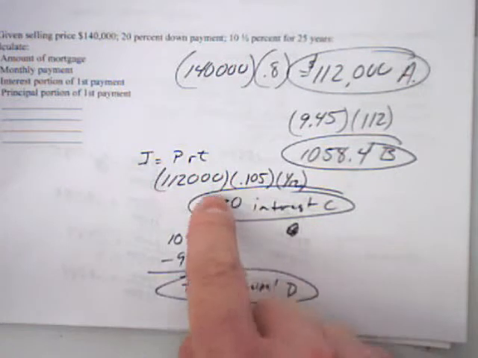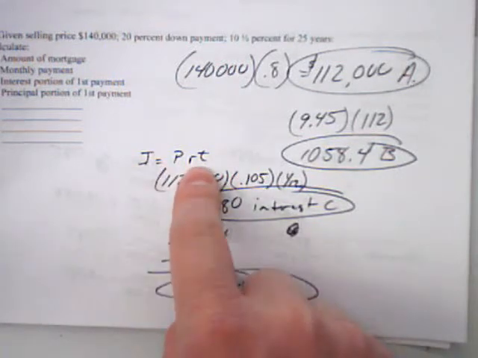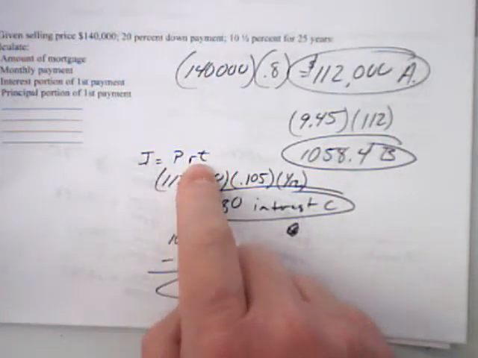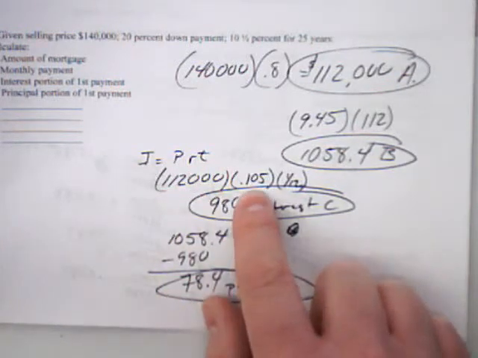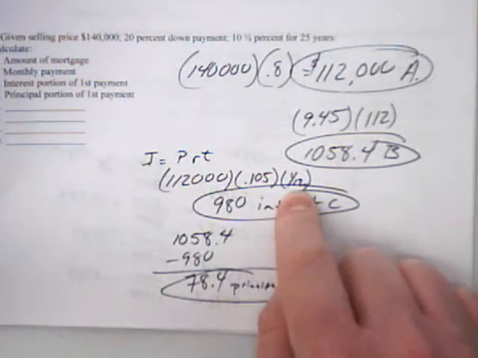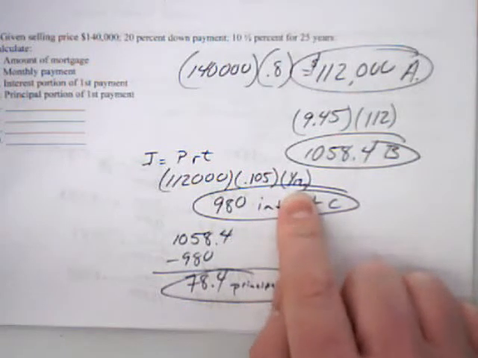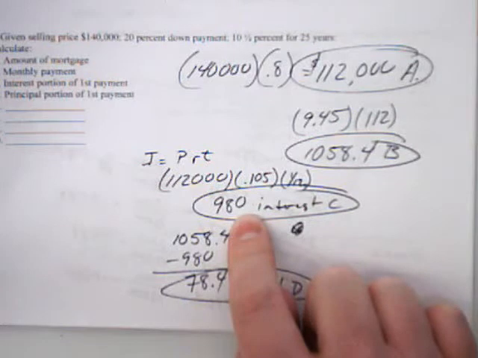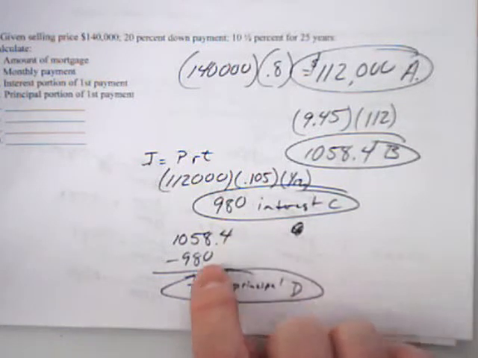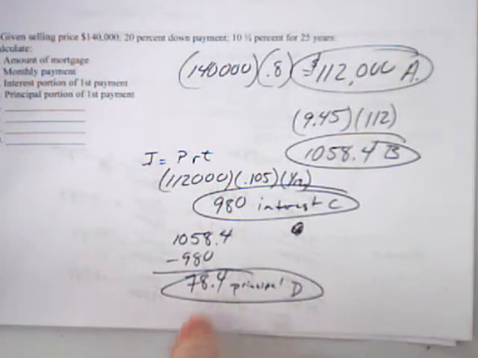To find the interest, you simply use I equals PRT. So I take the 112,000, 10.5%, 1/12 because it's just 1 month. Multiply that together, I get $980 in interest that I have to pay. And then just subtract that from the payment, and it'll tell you what the principal was, $78.40.